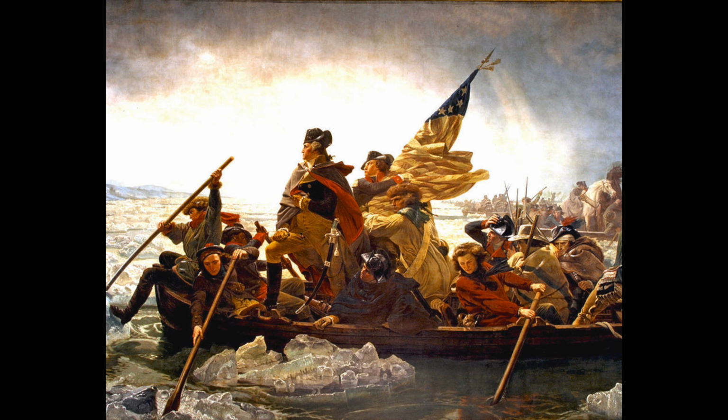Do you recognize the man standing up nearest the bow or front of the boat? That's right, it's George Washington. What about this scene is dramatic, but not true to life? The figures are posed dramatically. Washington is standing up in a small boat, which would be risky in real life.